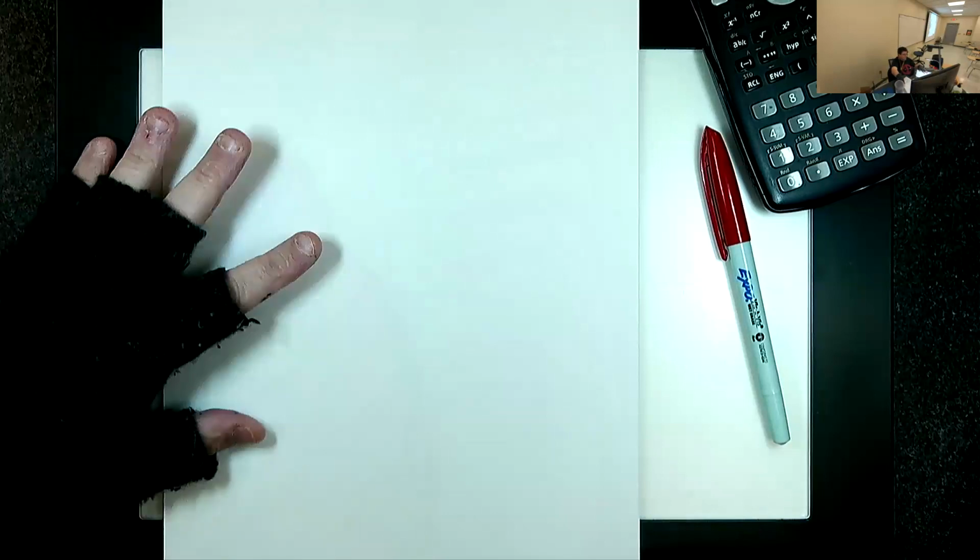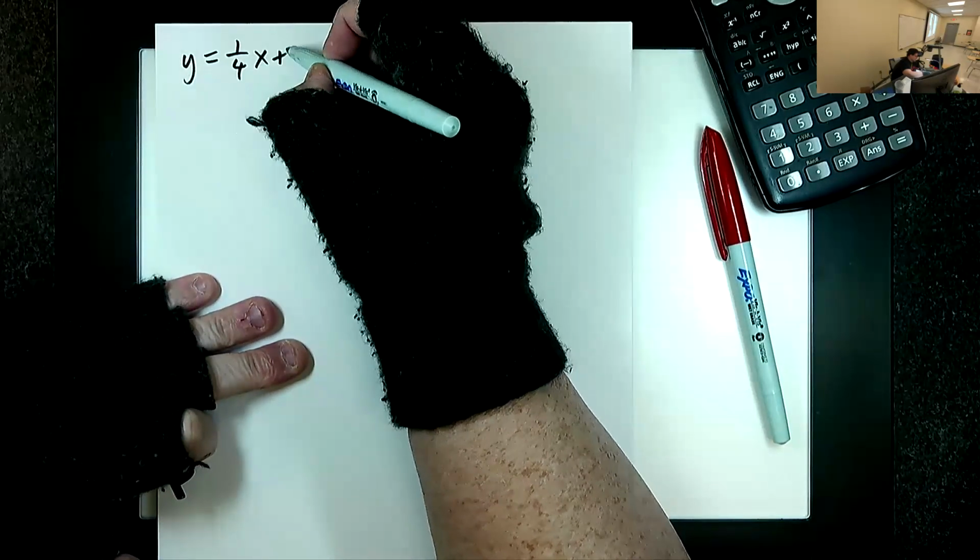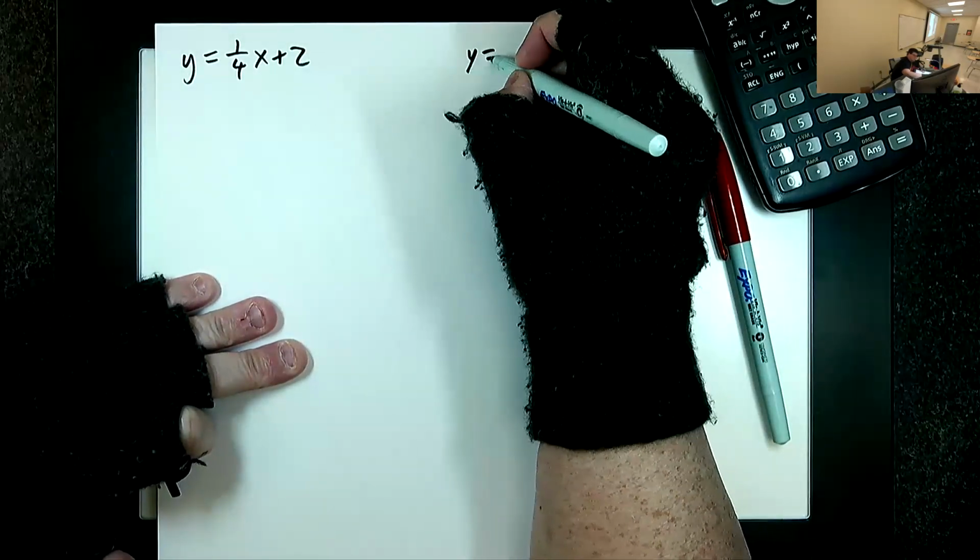So let me give you a couple more. We'll put them on the same graph. y equals 1/4 x plus 2. And let's do y equals -2x plus 5.